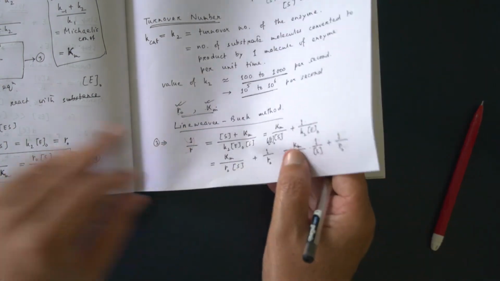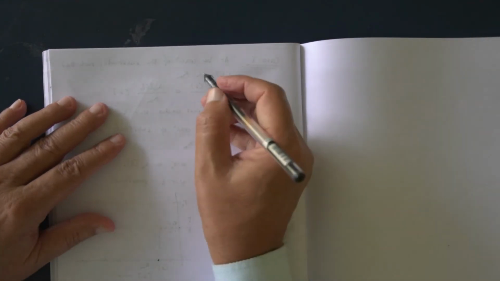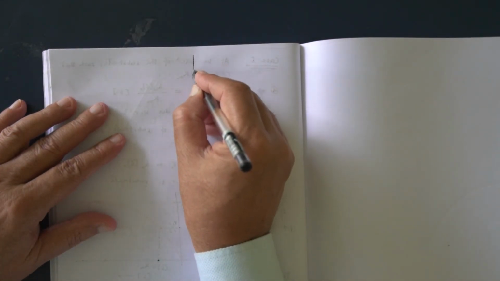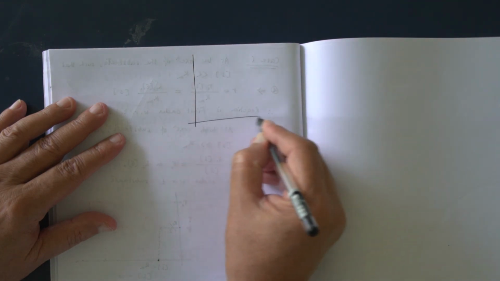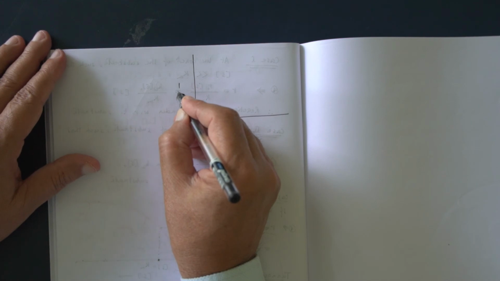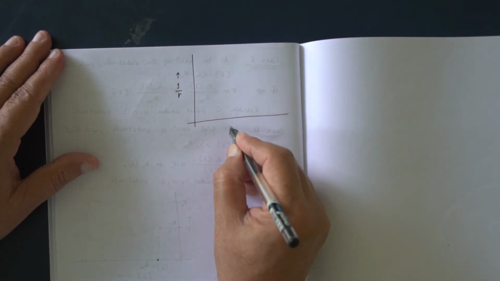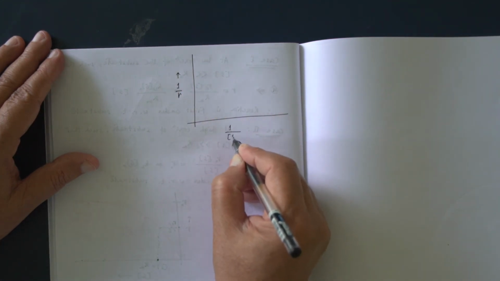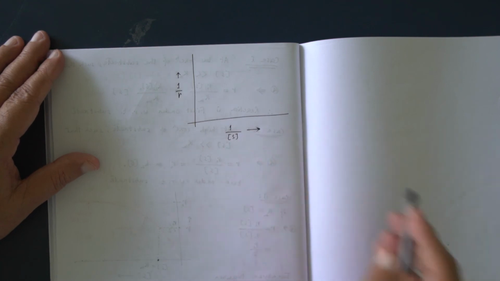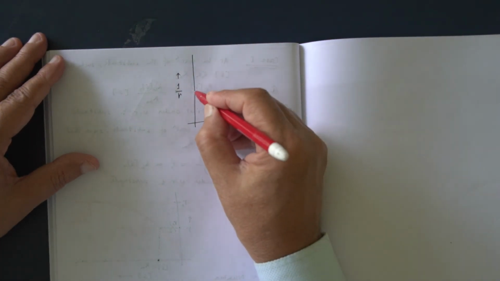Let us see that. If we plot 1 by R and 1 by S, we will get a straight line like this.